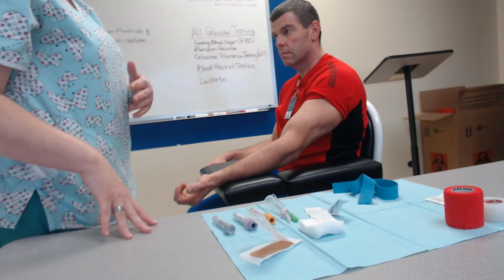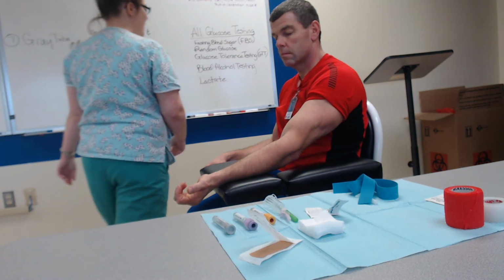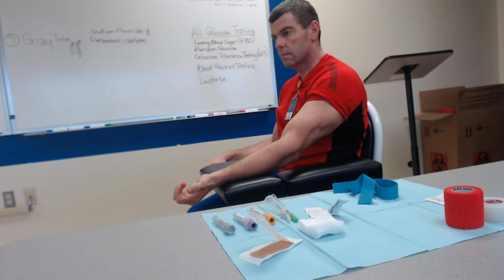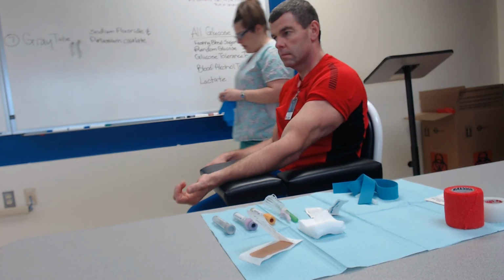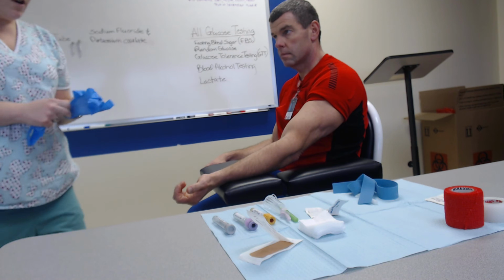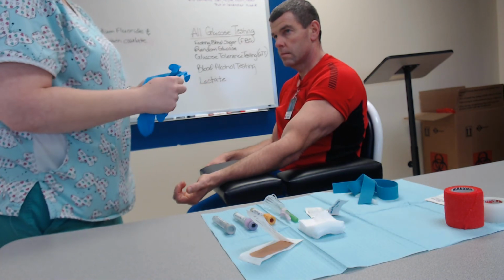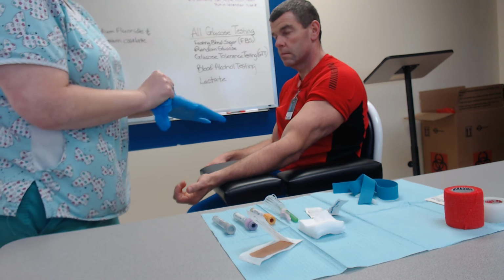By the time you get that set up and you get your gloves and put those on, your patient's arm should be dry, and you can go ahead and reapply your tourniquet and perform your venipuncture.